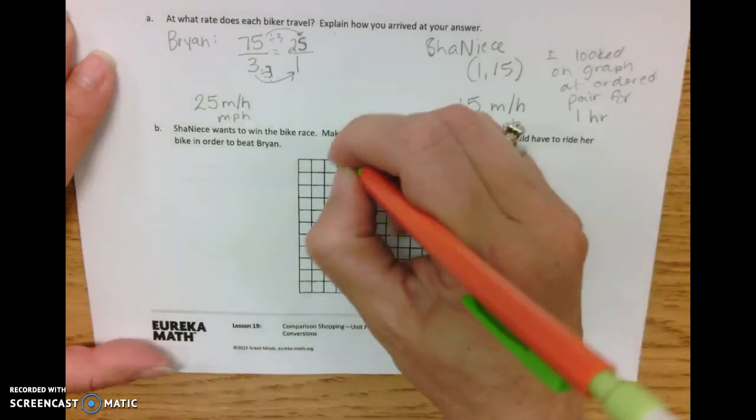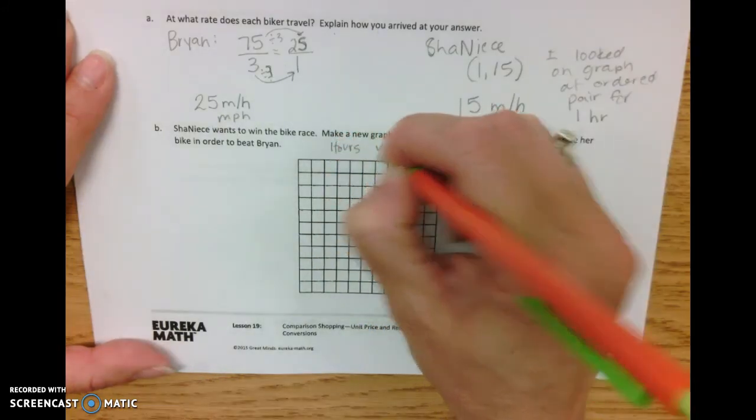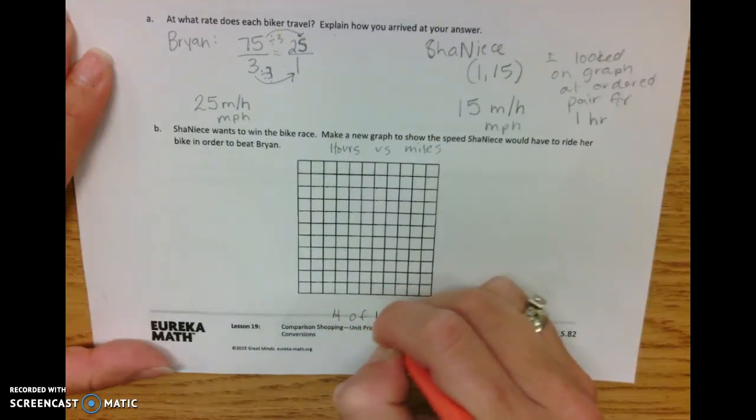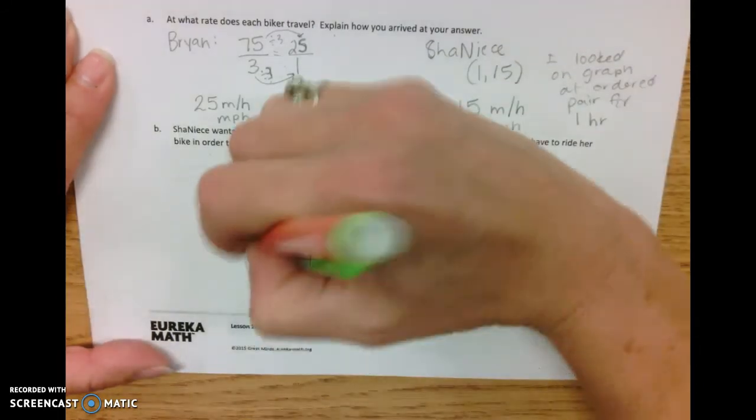So first I'm just going to title this. Again, it's going to be hours versus miles. I'm going to keep track of my number of hours down here and my number of miles over here.